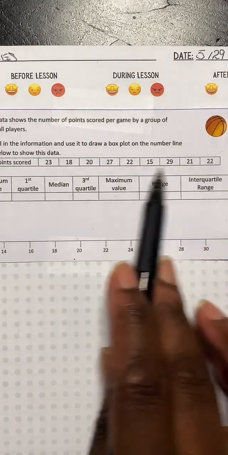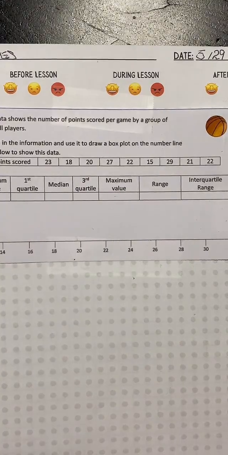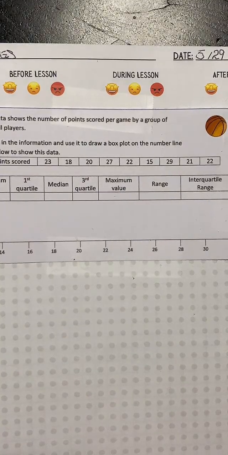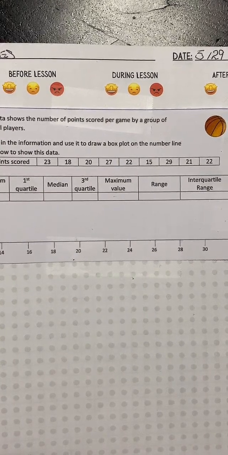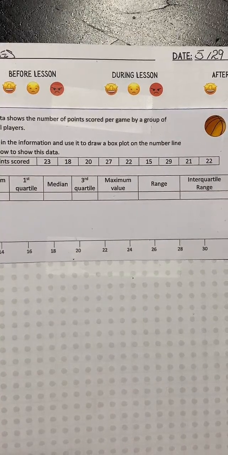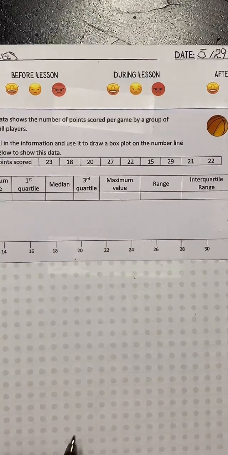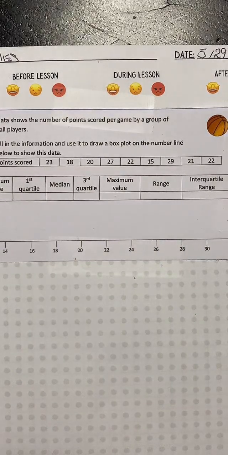So what we want to do is create what we did last night, which is called a box plot or a box and whisker. It all depends on how old you are, but it's basically the same thing. So the first thing that we need to do is find our median. When we find our median, the most important thing is we need to put all these numbers in order.